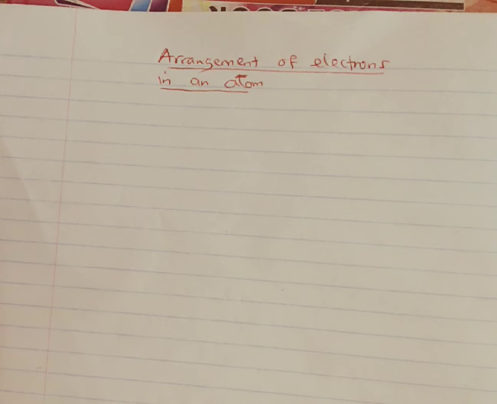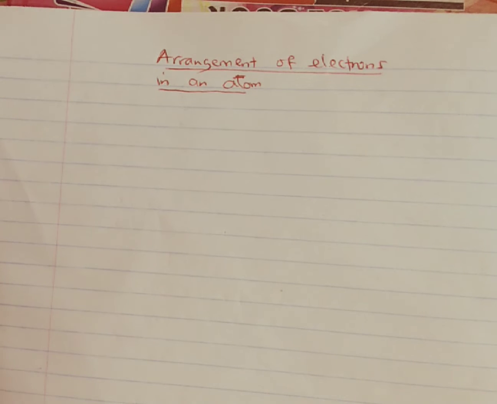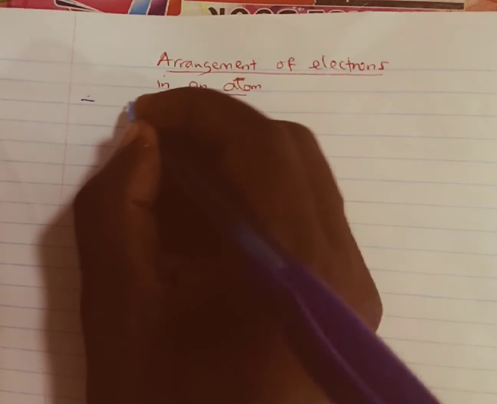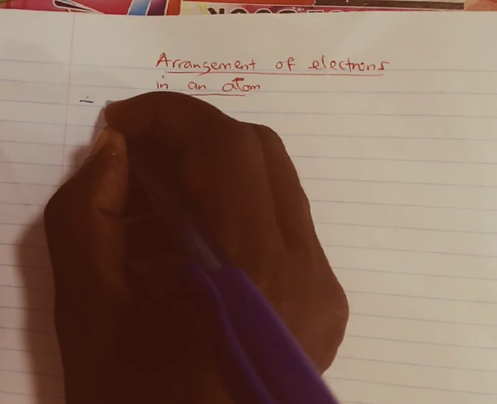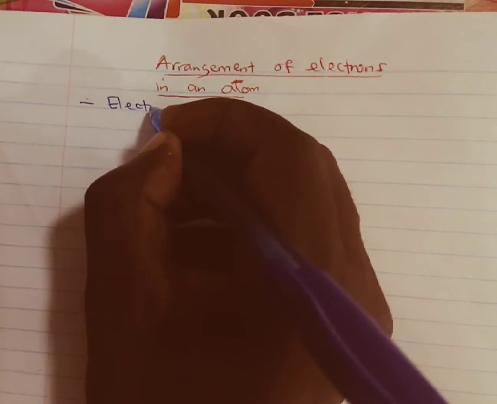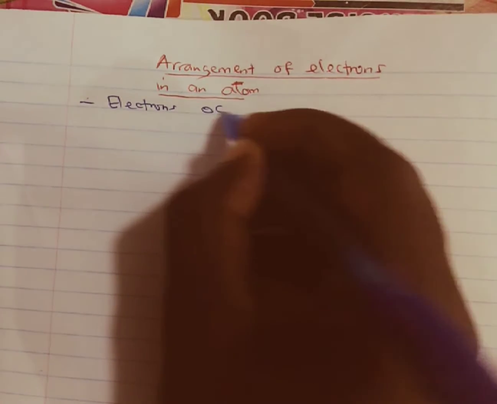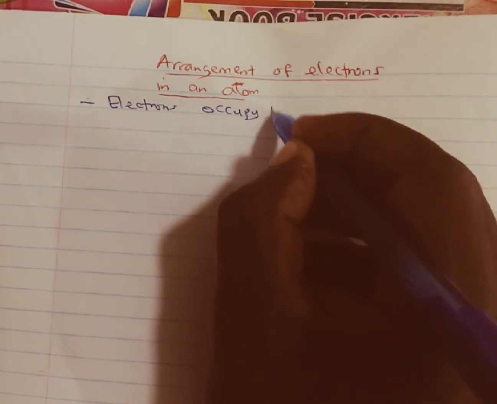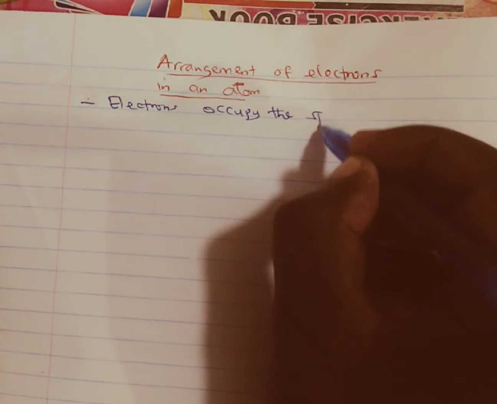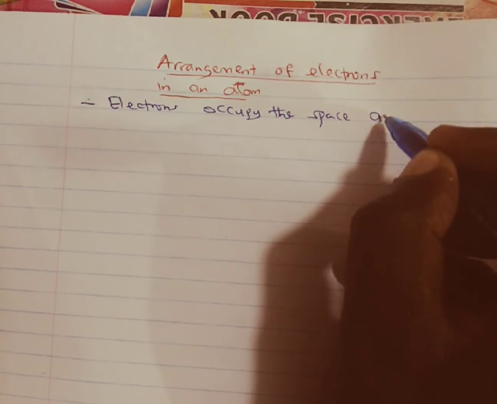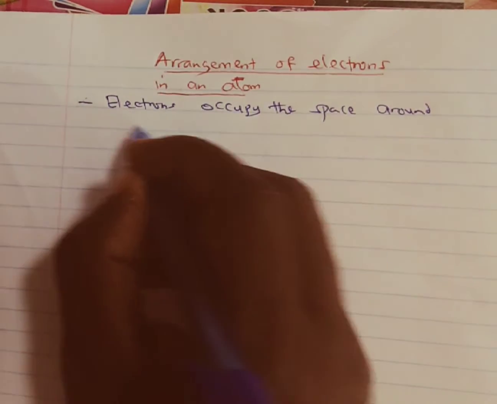We have already said that electrons occupy the space around the nucleus.